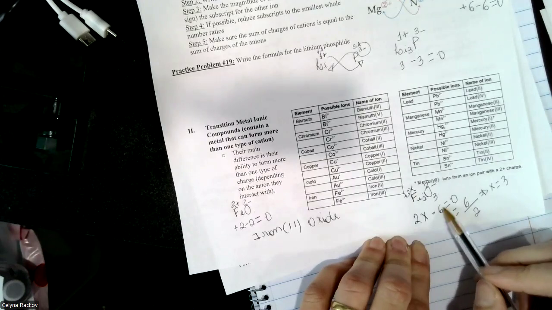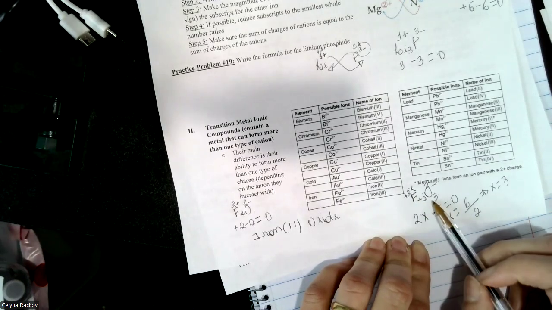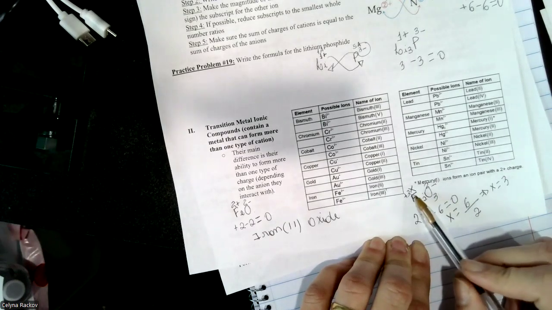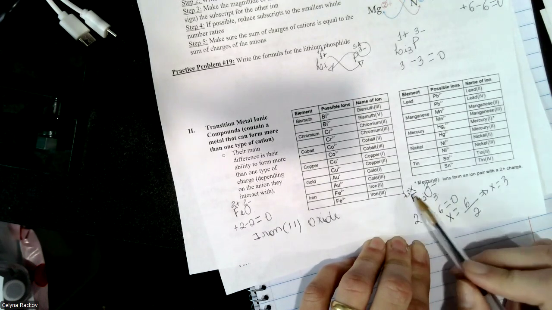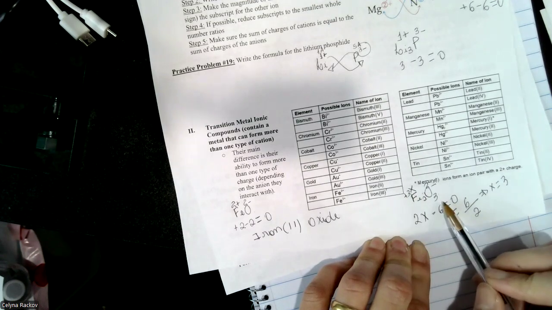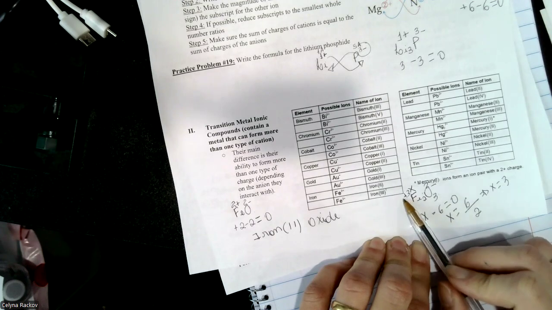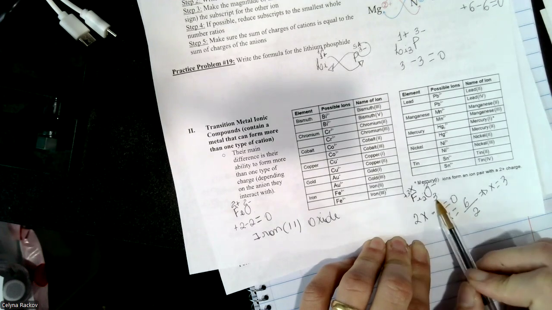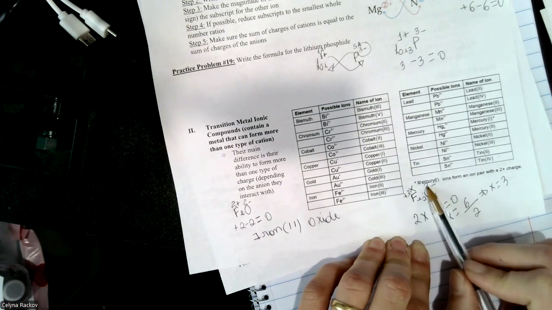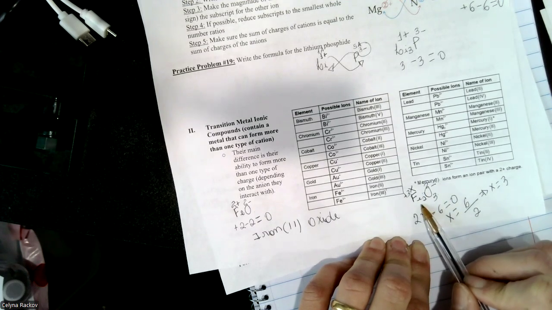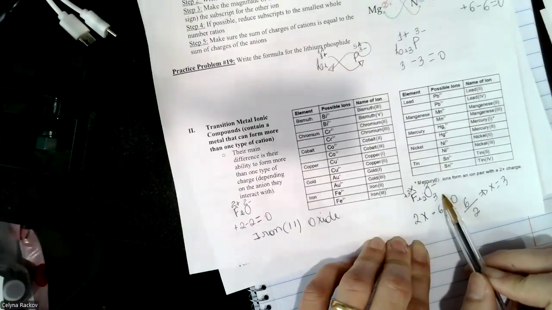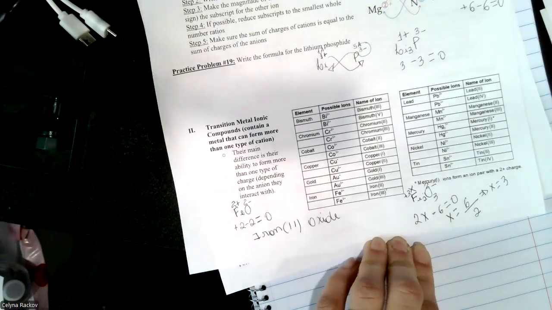You can also calculate the charge just by doing the crossover. For example, the charge of the metal is equal to the subscript of the non-metal, and the charge for the non-metal is the subscript of the metal here. The total is 0.